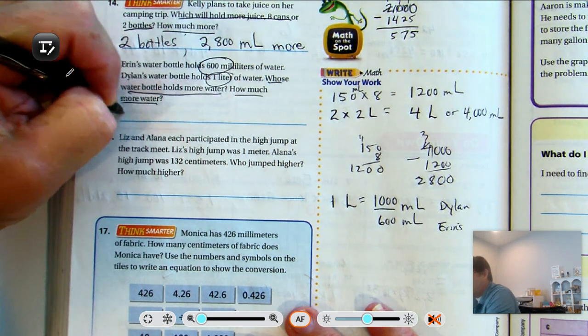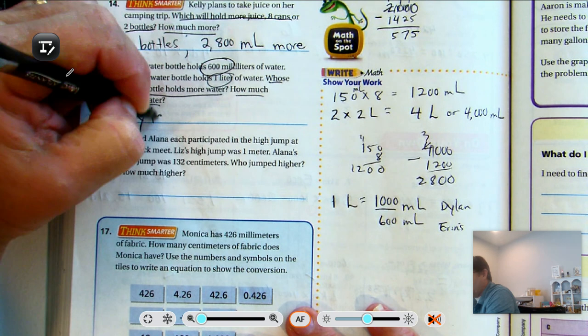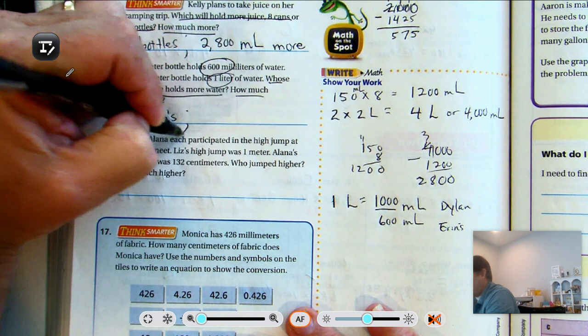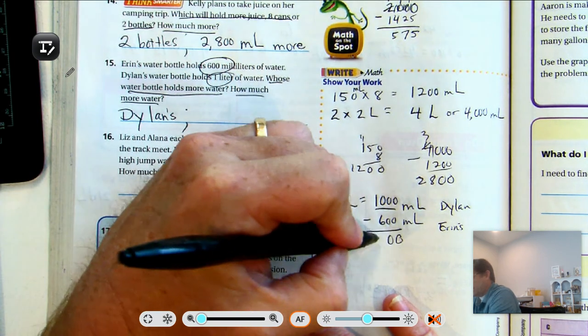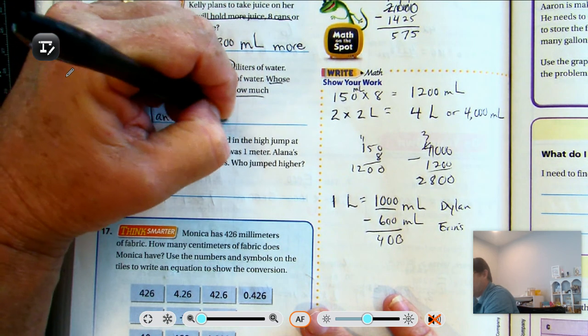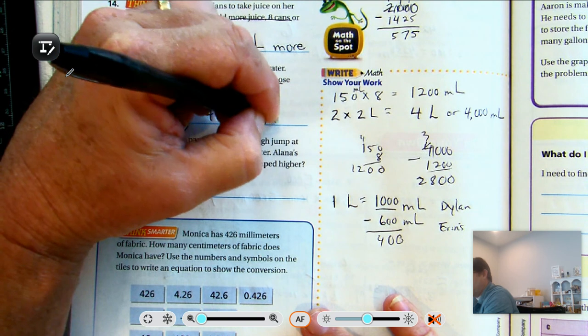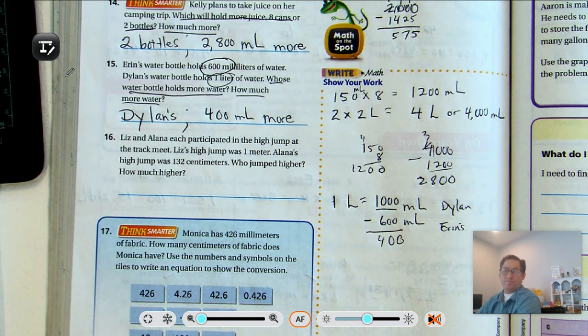more. So whose bottle holds more water? Dylan's. How much more? Well, 1,000 take away 600 is 400 milliliters more.